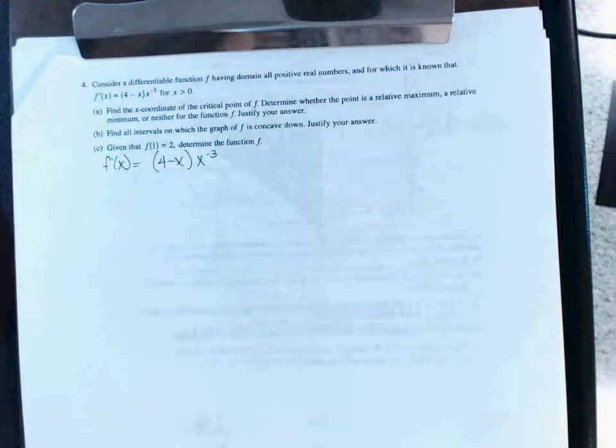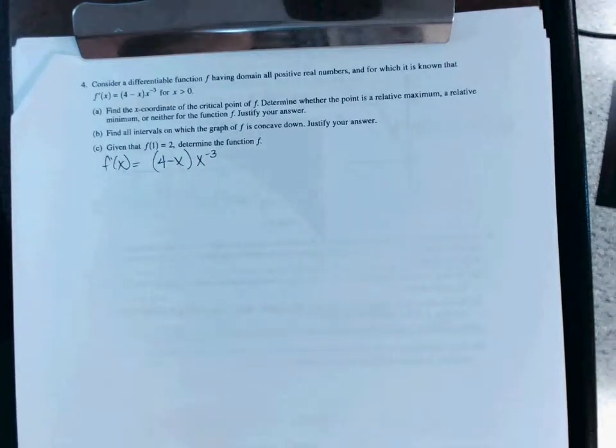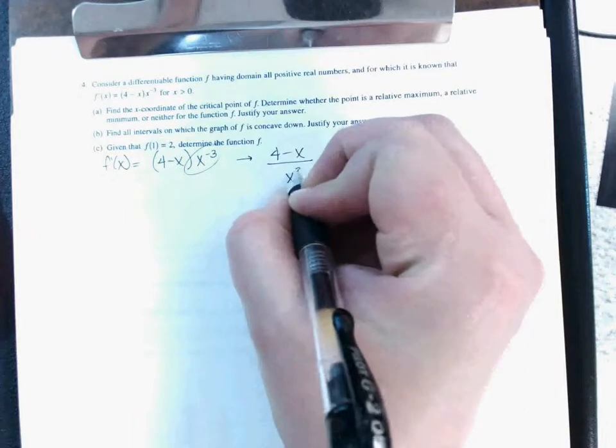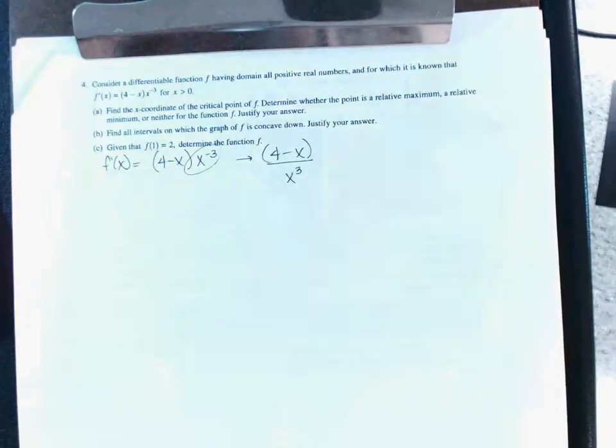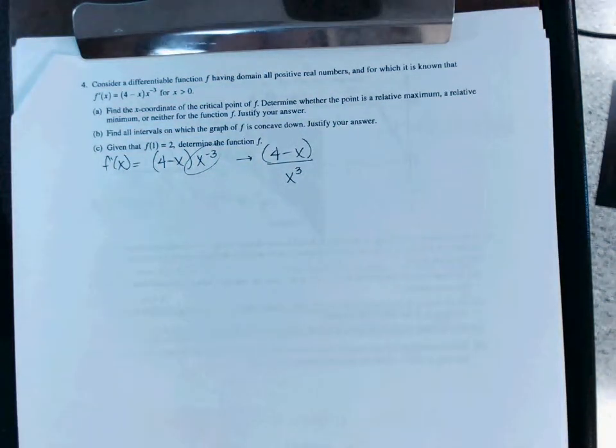That is not typically how you would do a sign chart. How would you rewrite that to do a sign chart on it? What could you do with this negative exponent? Bring it to the bottom. That's what I would do. So this is really 4 minus x over x cubed. And notice that that's already factored and everything for you, right?